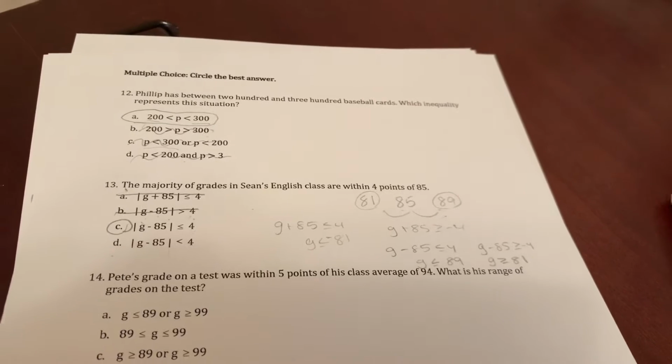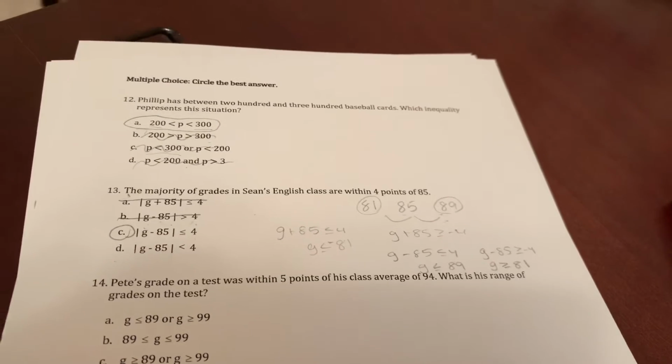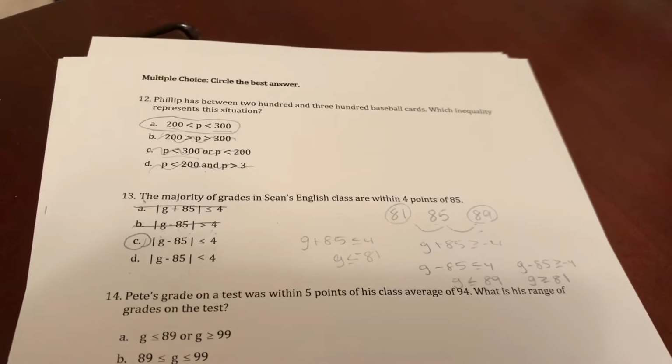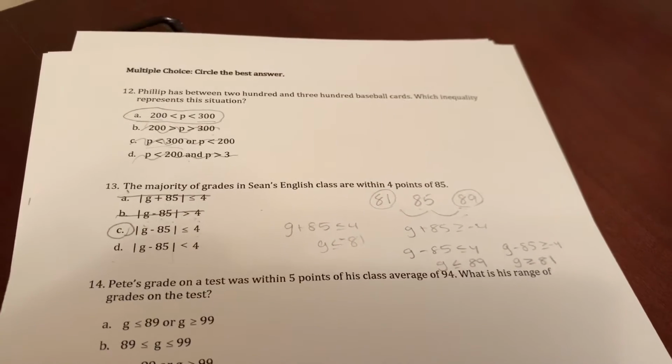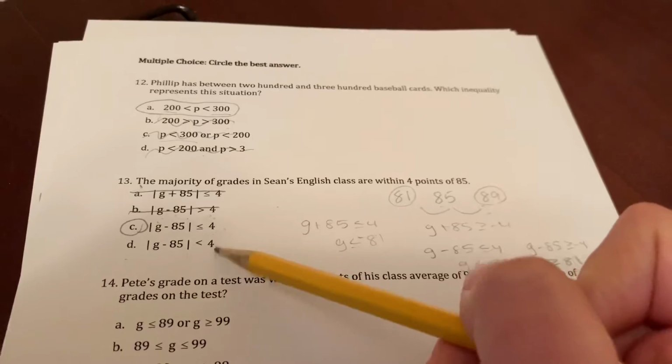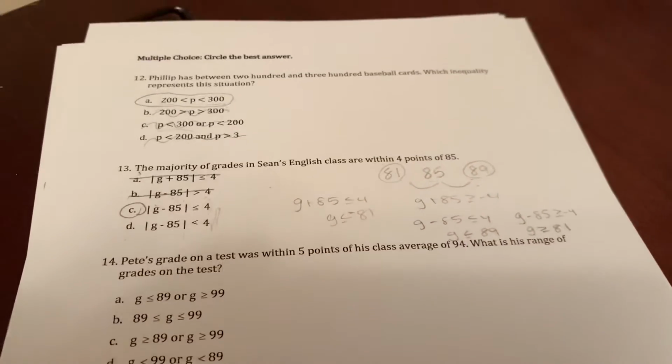Okay. Actually, it says within 4 points. So that would be a bit confusing for students who are like, oh, within 4 points, maybe that'd be less than 89. I honestly would take either one, because it can be a bit confusing.